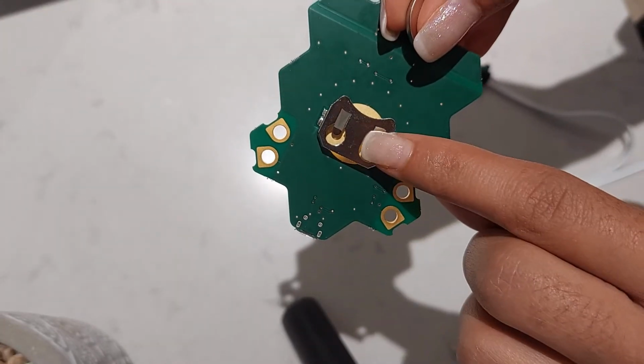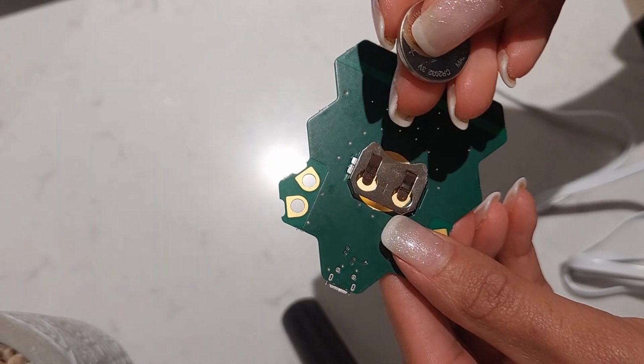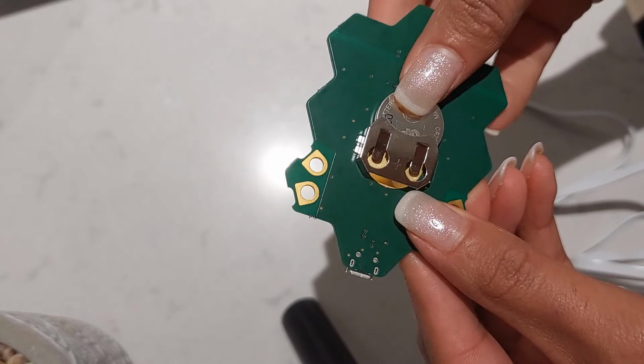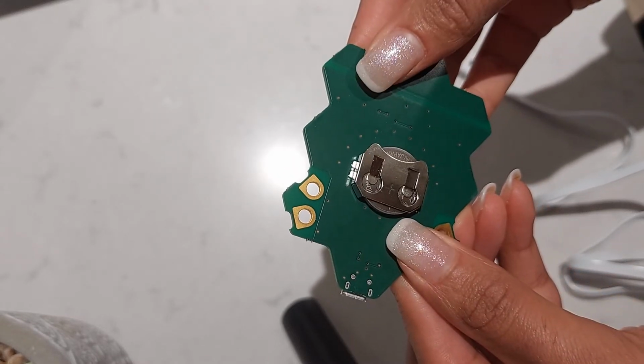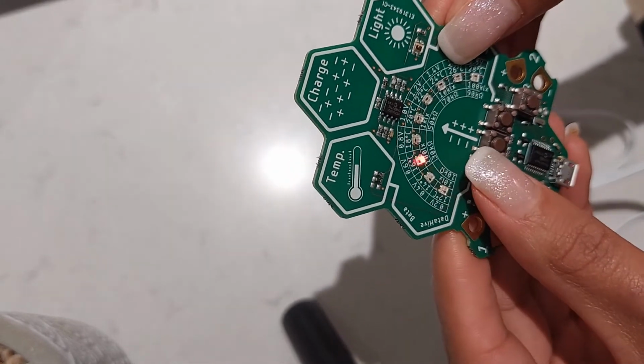So if you get your coin battery and add the plus to plus on the back of the data hive, be sure to remove this when it's not in use so it doesn't run out of power. And then to test that the data hive is working properly, push one of the top 3 buttons and check that the LED comes on.